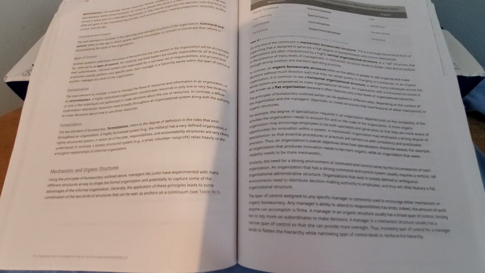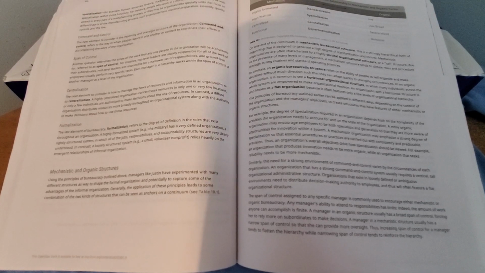For example, a mechanistic bureaucratic structure is a strong hierarchical form of organizing that is designed to generate a high degree of standardization and control. In contrast to that, an organic bureaucratic structure relies on the ability of people to self-organize and make decisions without much direction, such that they can adapt quickly to changing circumstances.